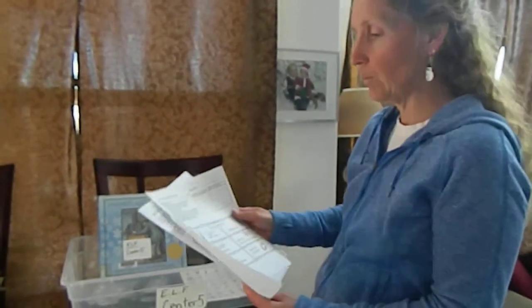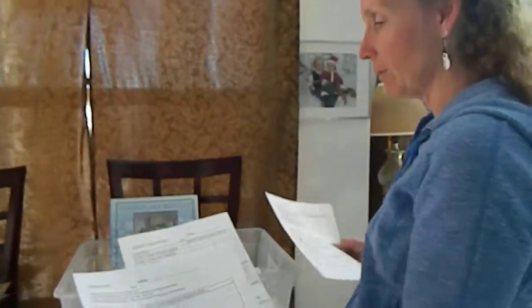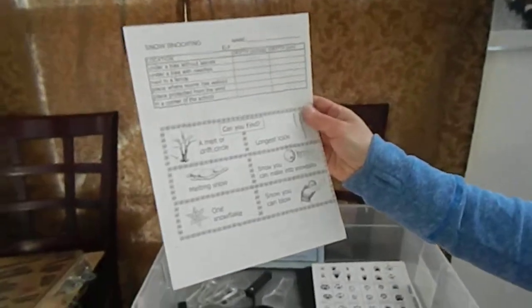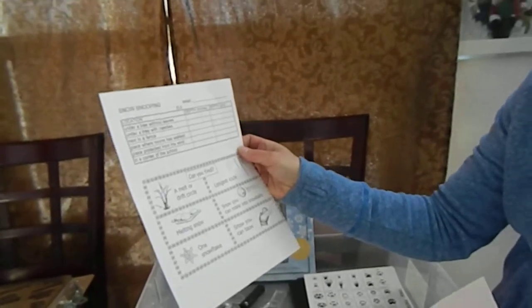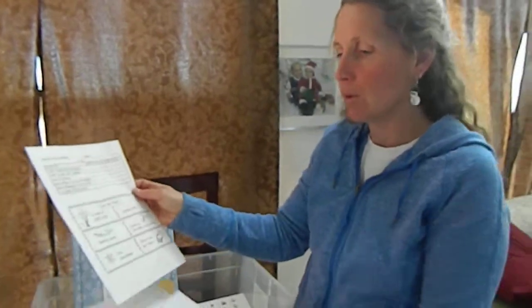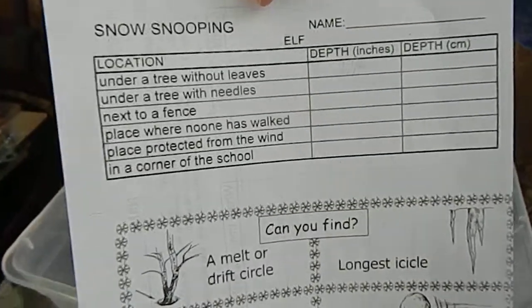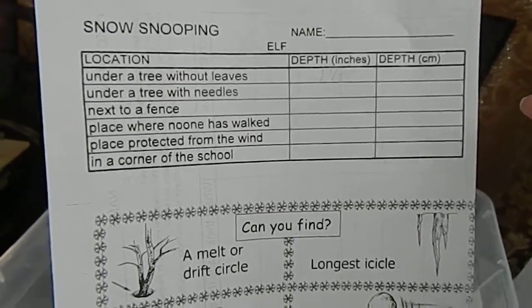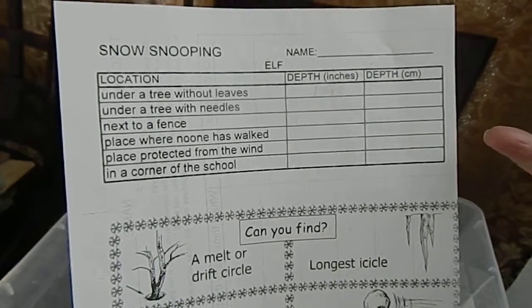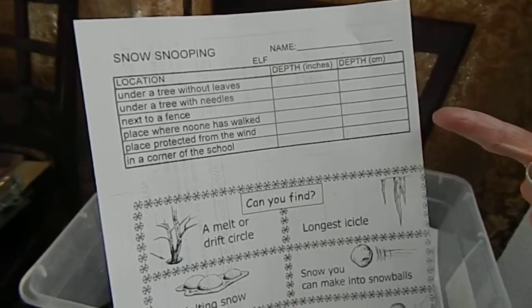There are two papers. There's one that will be laminated. That's a front and back that, say, a leader in kindergarten or elementary could take this outside and do as a group. So the snow snooping side asks you to go looking around and measuring the depth of the snow. How deep is it underneath a tree without leaves? How deep is it underneath a tree with needles? And so on and so forth.